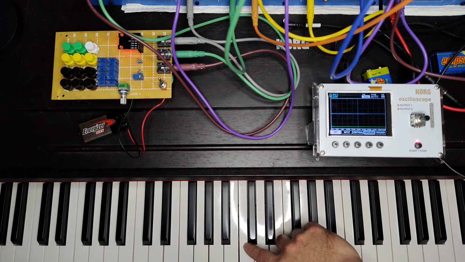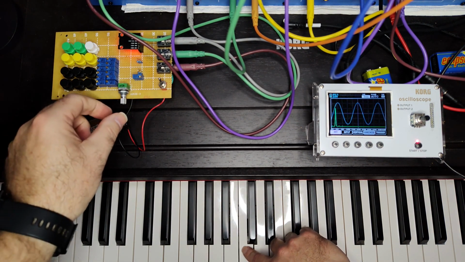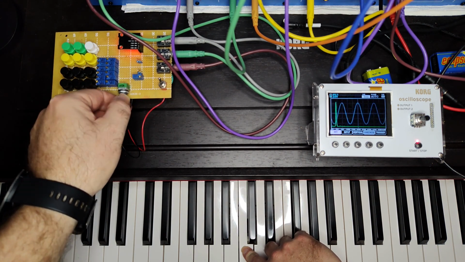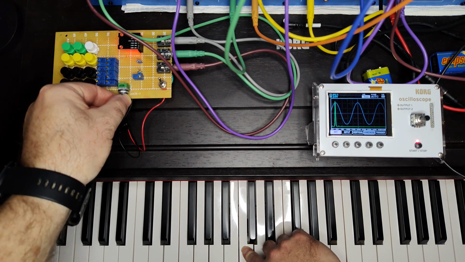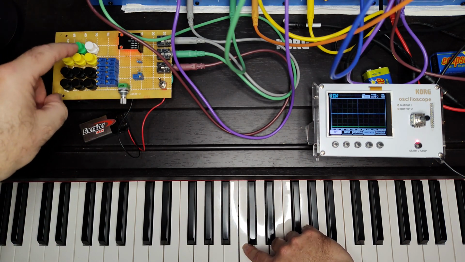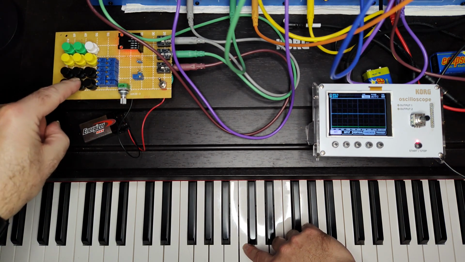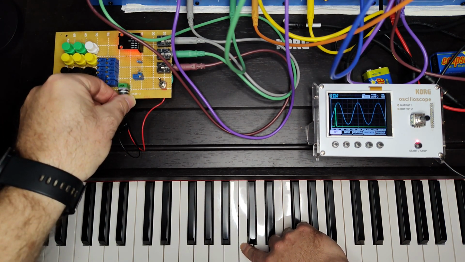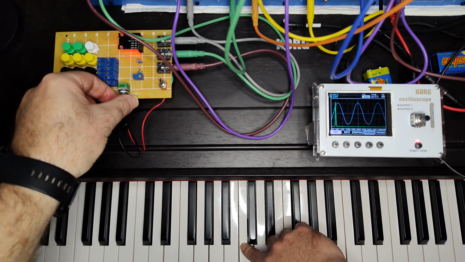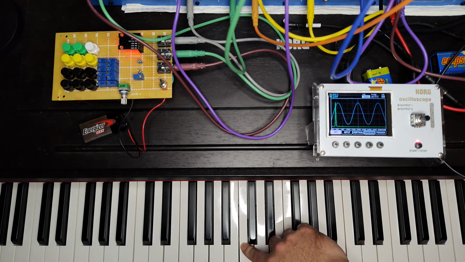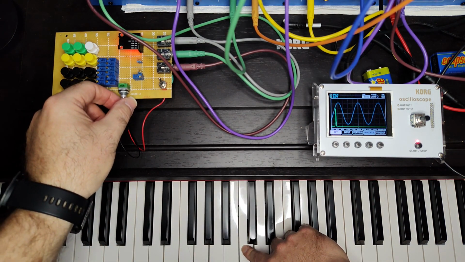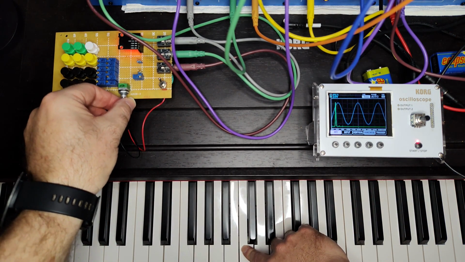Now, just in terms of the terminology, we're going to call the amount that it goes up and down the depth. Okay, that's the depth. And the speed which is going up and down, that's the modulator frequency. Now, if that modulator frequency is a multiple of the carrier, being the one you hear, then we call it a ratio. Well, it's always a ratio, but we call it an integer ratio.